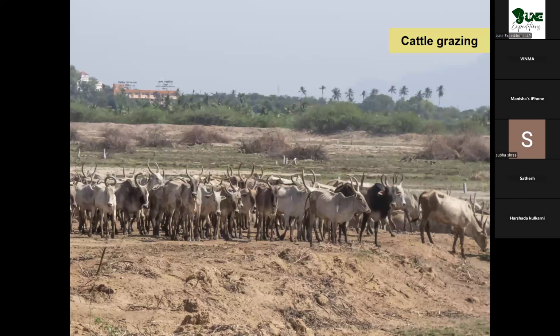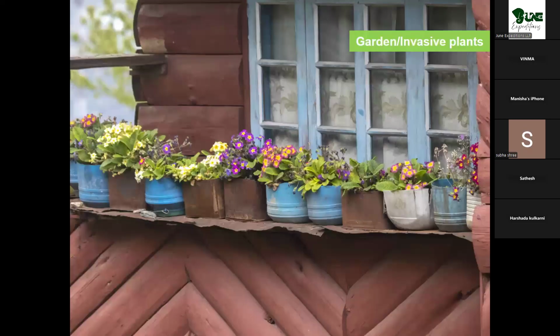And like I said, there are garden and invasive plants. Even now we are planting lots of garden plants that are not from our country. As we continue doing the same thing, even in the Himalayan areas where we get to see very beautiful wildflowers, people will be keeping only these kinds of plants in their gardens. These are almost like plastic plants. Nothing uses them. You can't see any bees on these plants. So we have to stop using this kind of plants.